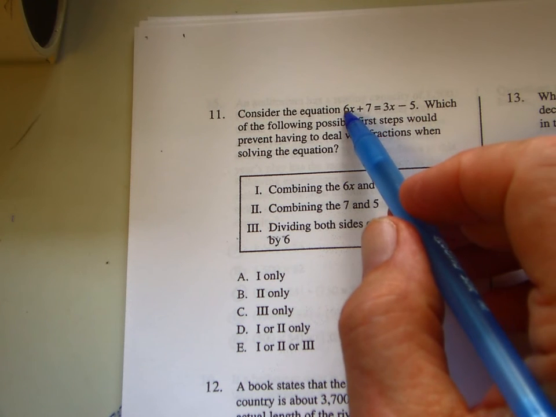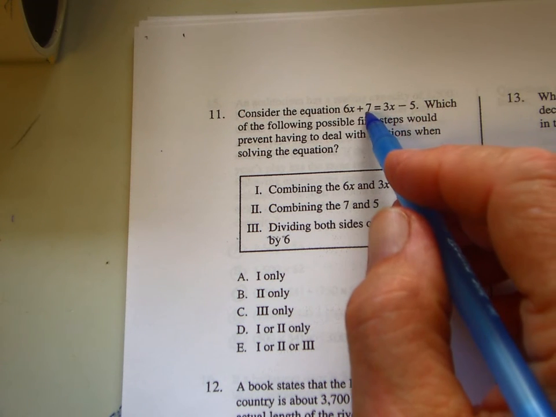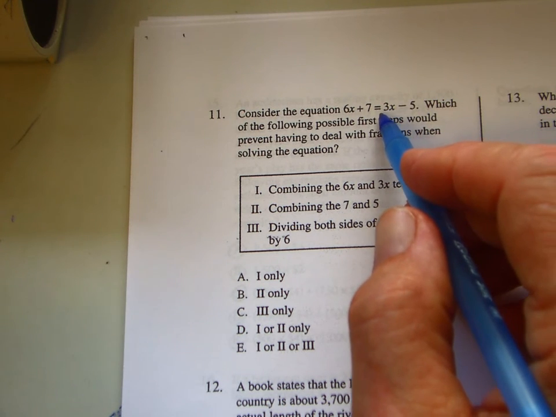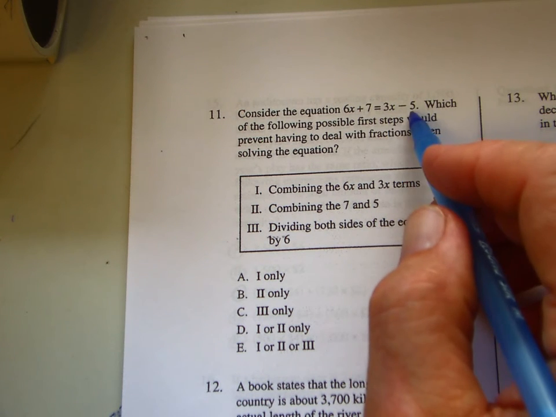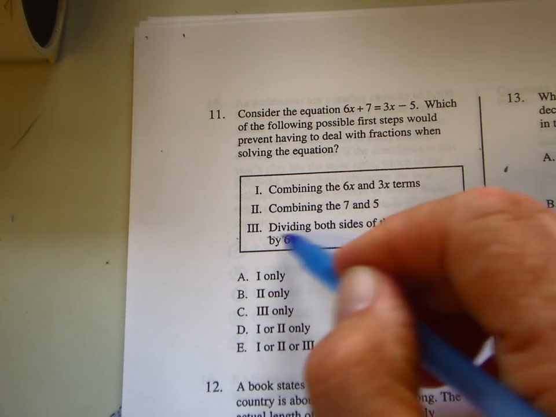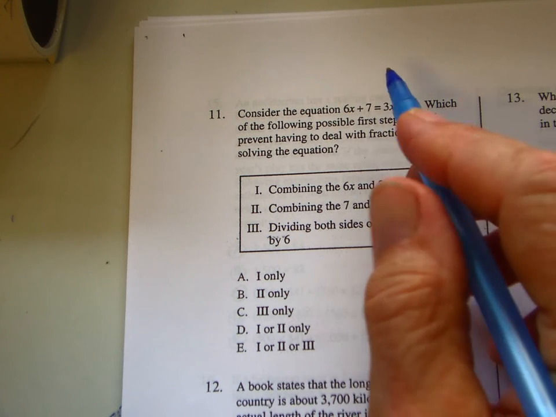But if I divide by 6, I'm going to have to divide 7 by 6 also. That's a fraction because 6 doesn't go into 7. I'd have to divide 3 by 6. That'll give me 1/2. That's a fraction. And this is a fraction. So we don't want to divide right away. We don't want to do this dividing. That one's out.